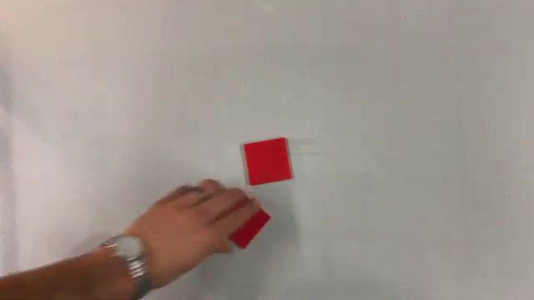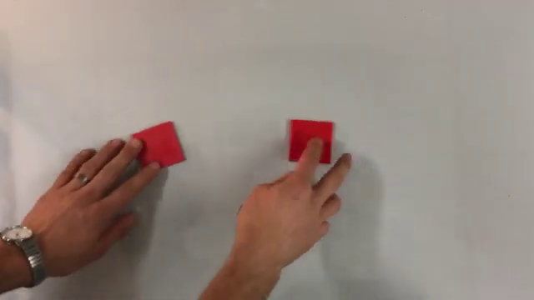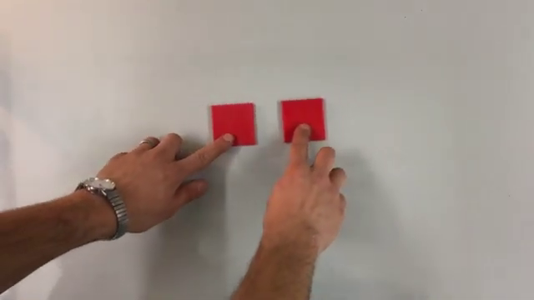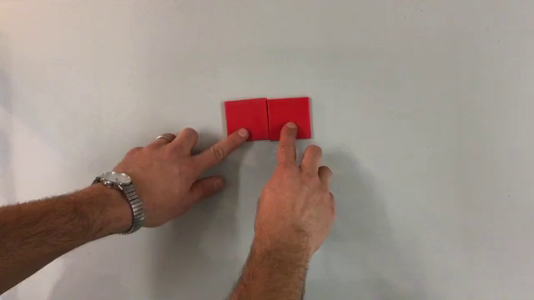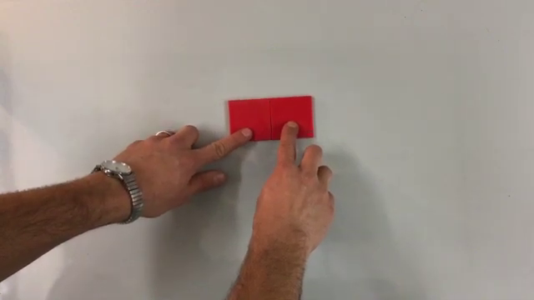So you can make composite shapes, which basically just means shapes made up of other shapes. So here we have a square. 2 squares. There's a square. And I'm going to make a composite shape. Watch this. 2 squares can come together to make or compose a... What shape is it? A rectangle.